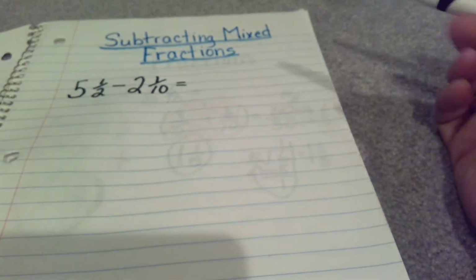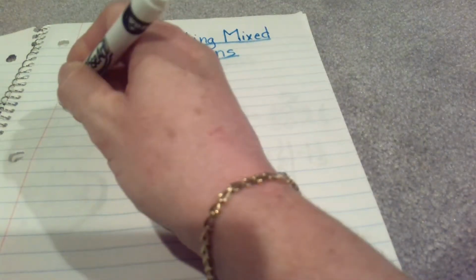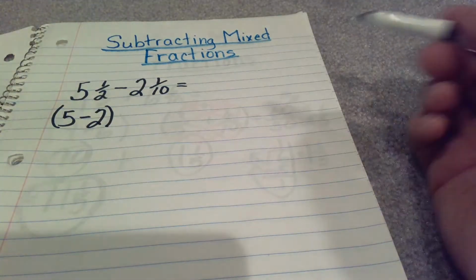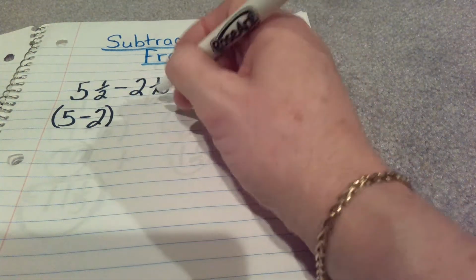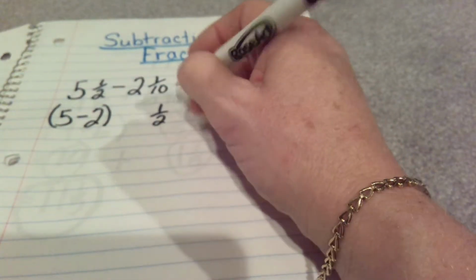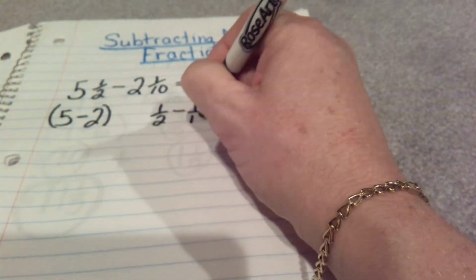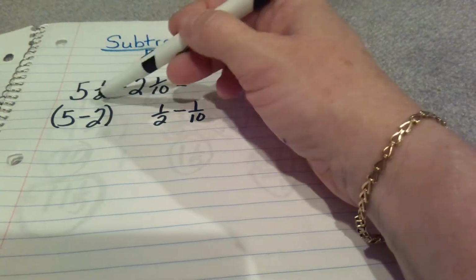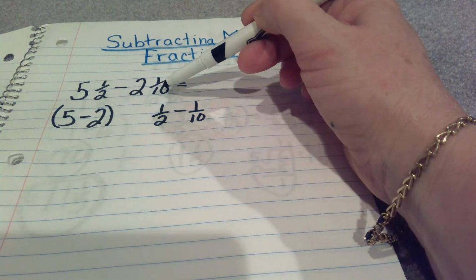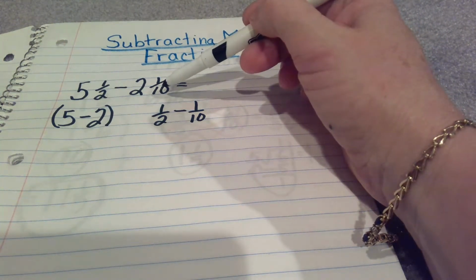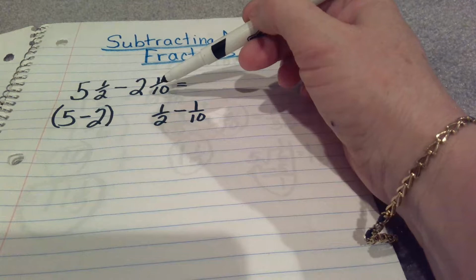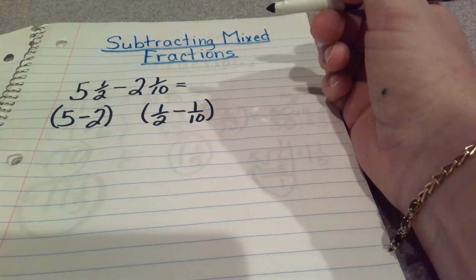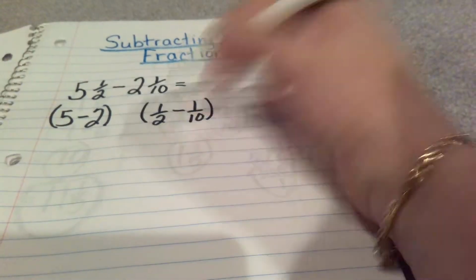So we're going to pull out our whole numbers, and our whole numbers are 5 minus 2, and then we're going to pull out our 2 fractions that we have, 1/2 minus 1/10. And it's very important that you write these fractions in the same order because it is 1/2 subtract 1/10. So that means we have to continue that same order in our fractions when we pull them out. We have to subtract 1/10 from 1/2.